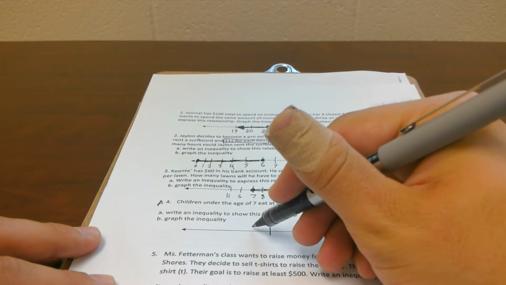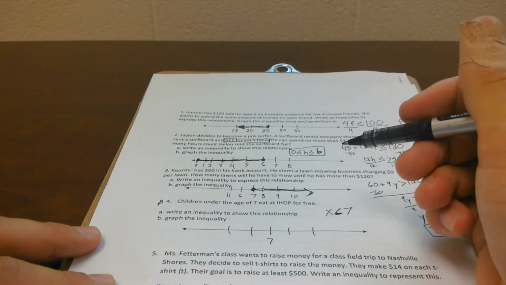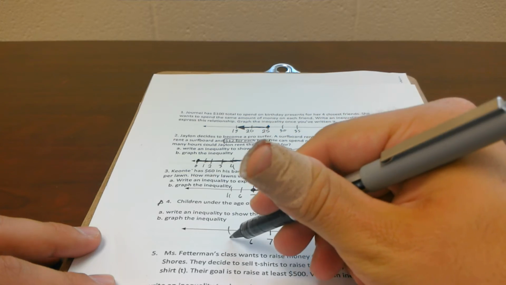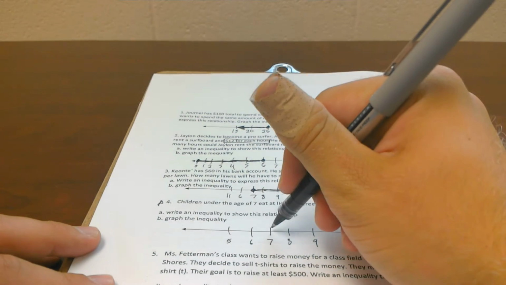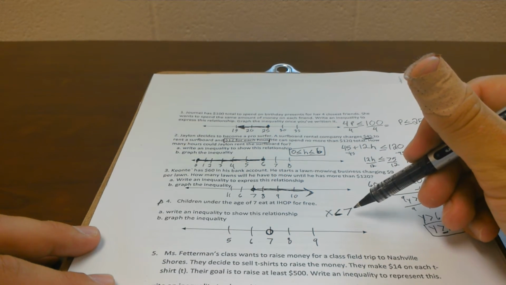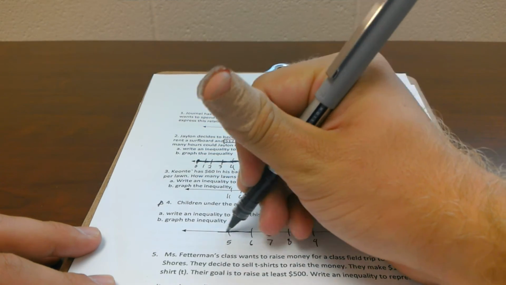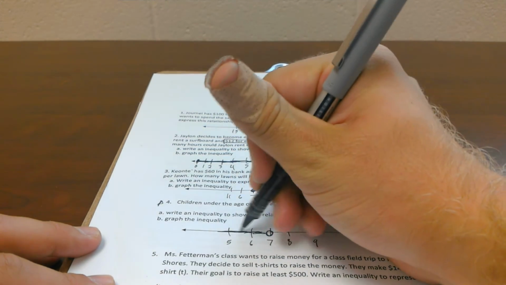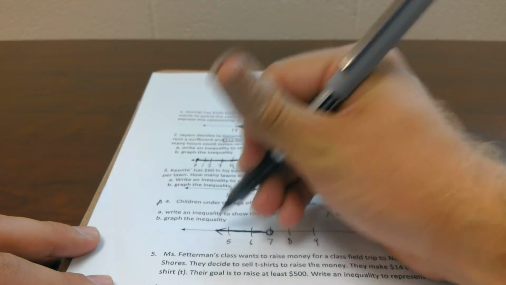So, on the number line, I have 7 there. 6, 5. And this is going to be an open circle, because the day that they turn 7 years old, they can no longer eat at IHOP. And we are going to have it shaded in this direction.